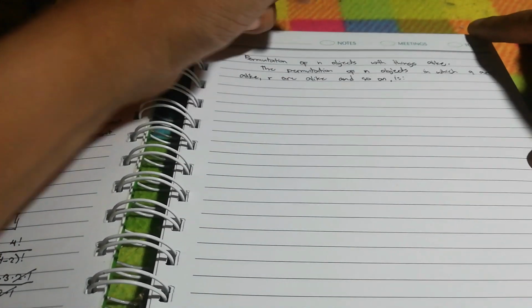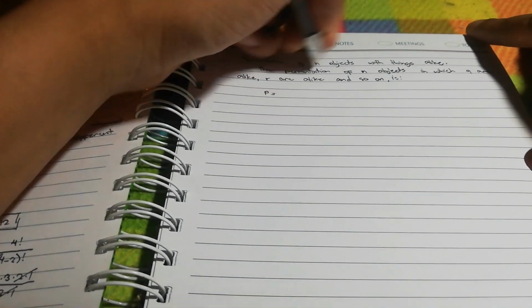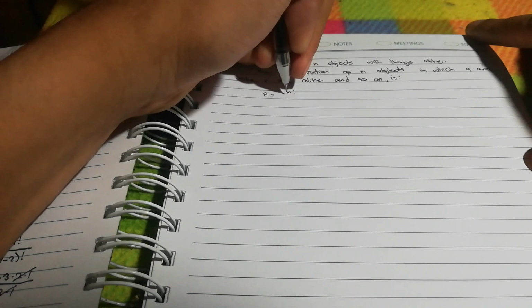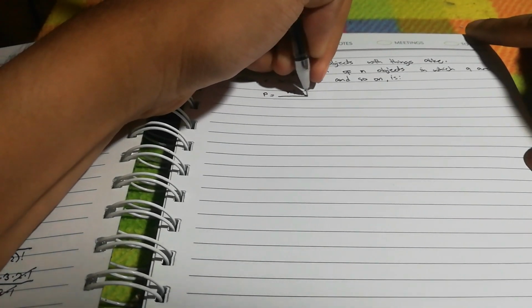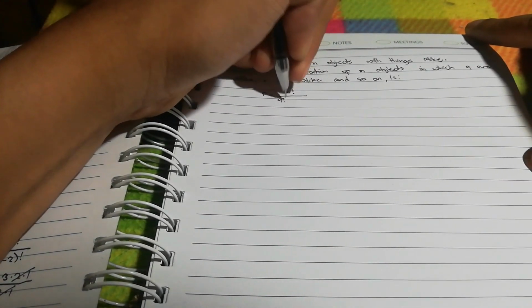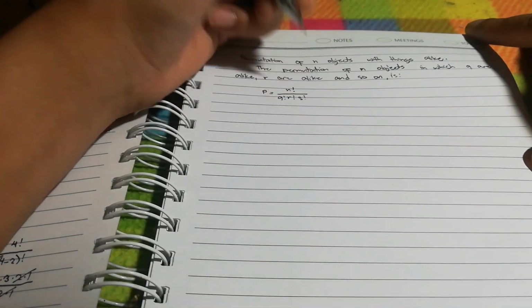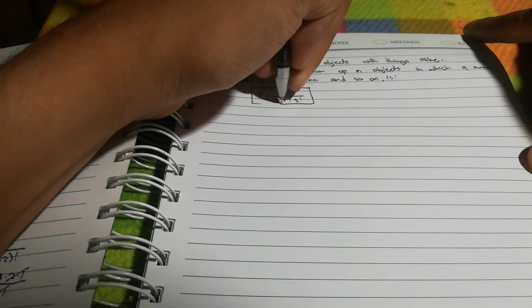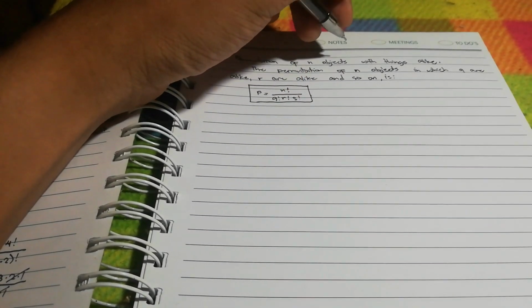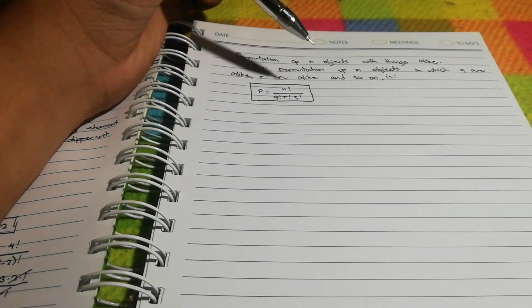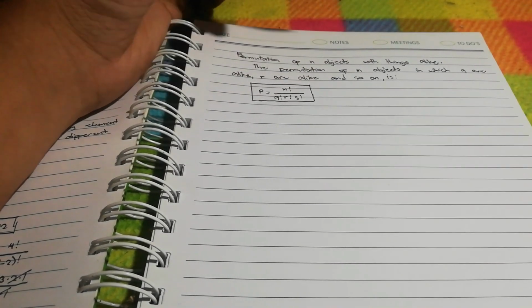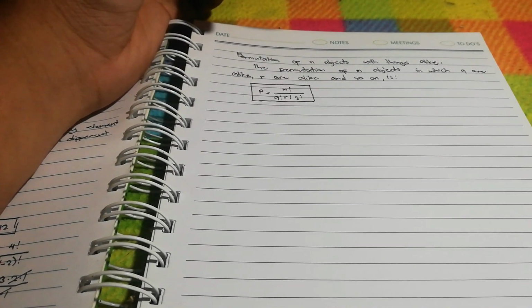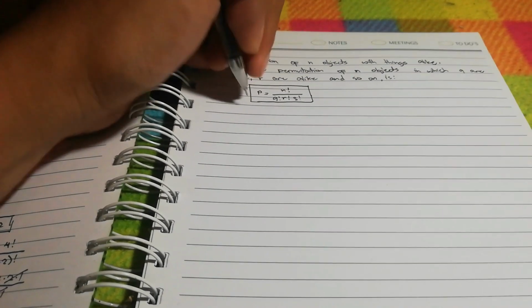So our formula will look like this: n factorial over q factorial r factorial s factorial. Pagka meron tayong objects or things that are alike. So, ito yung example natin.